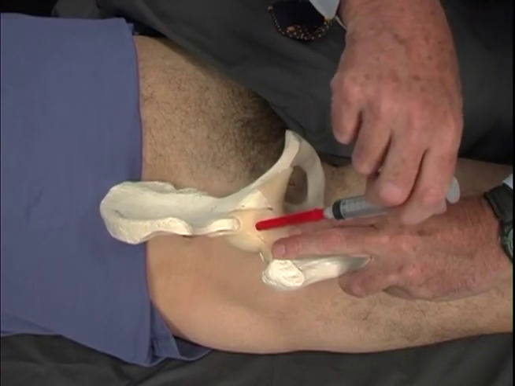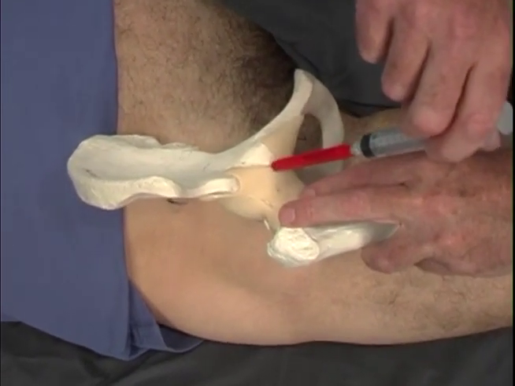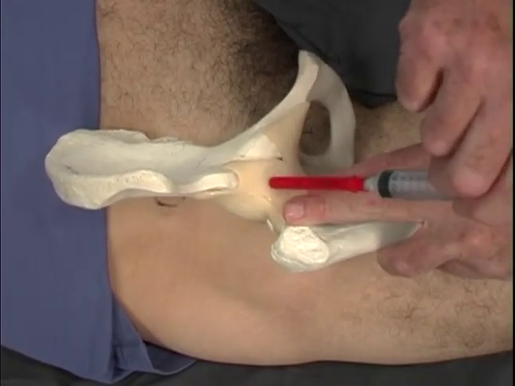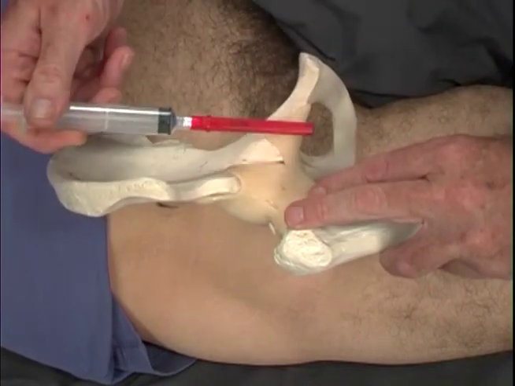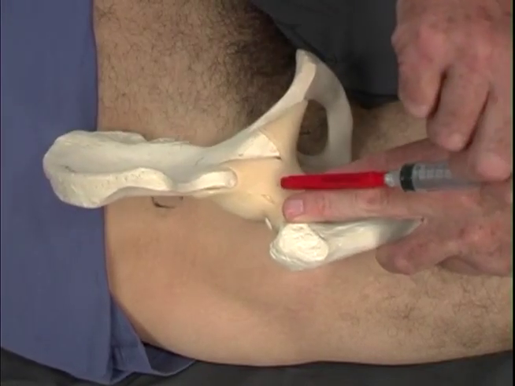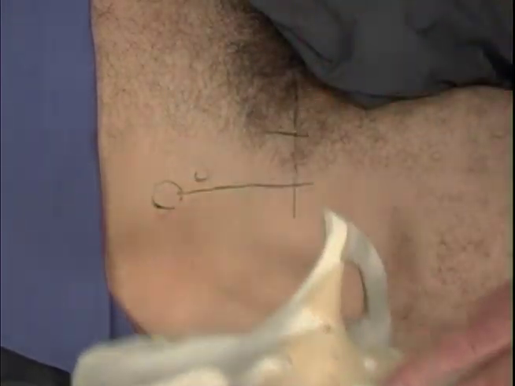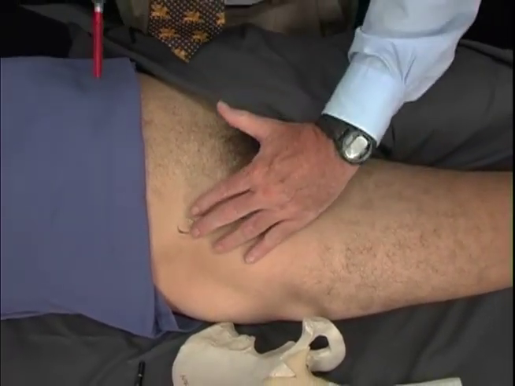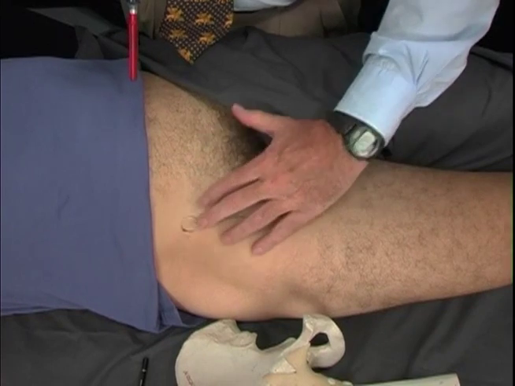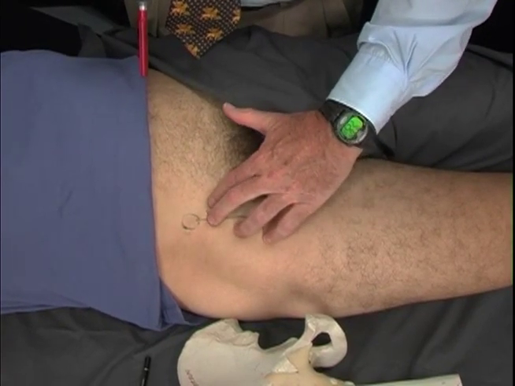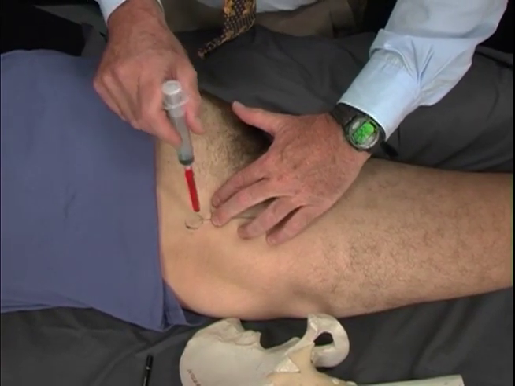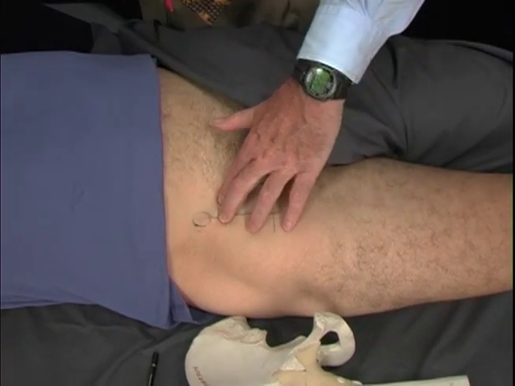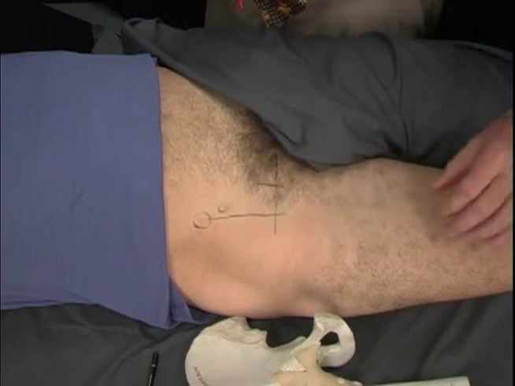Again, important to always feel bone and inject on the bone in this area and going underneath the artery and nerve and vein that we know are medial to our needle entry point. The anterior superior spine, if it's tender, and the inferior spine should be injected as well. More often, the inferior spine seems to have tenderness than the superior spine.